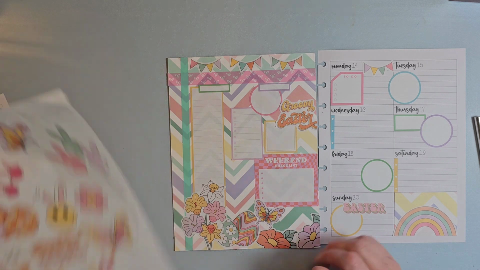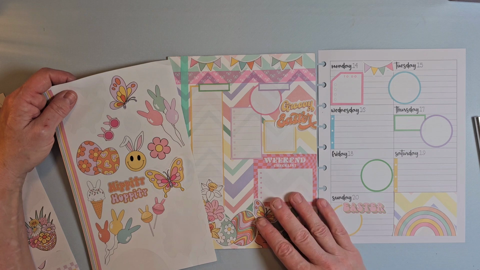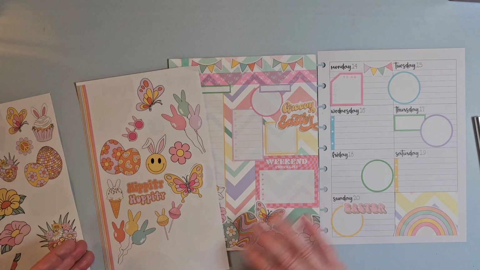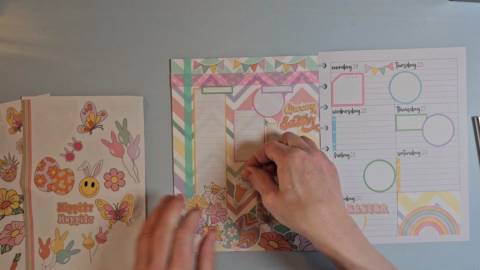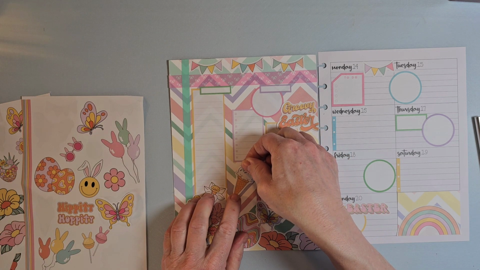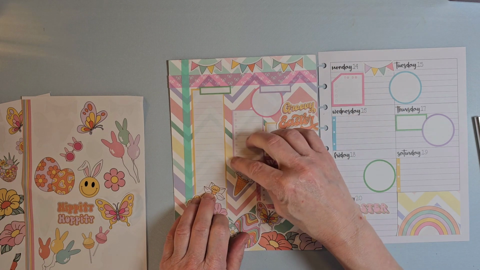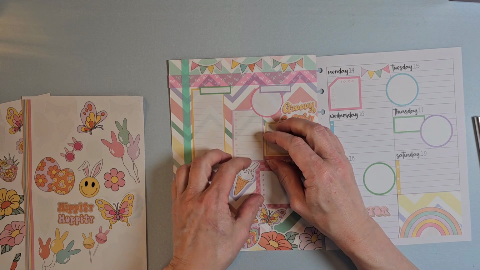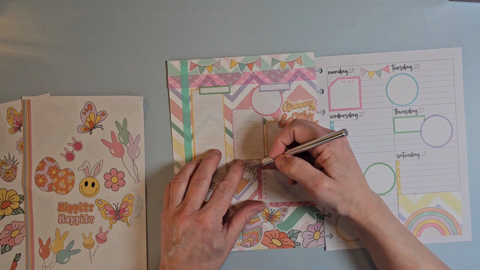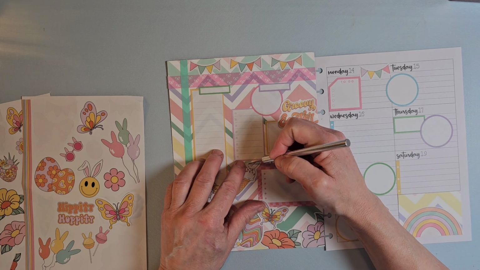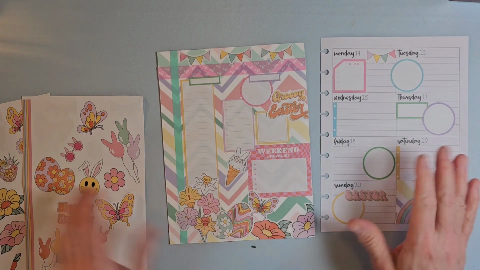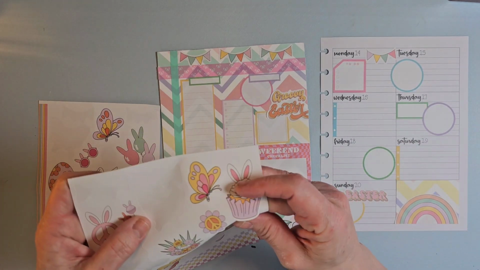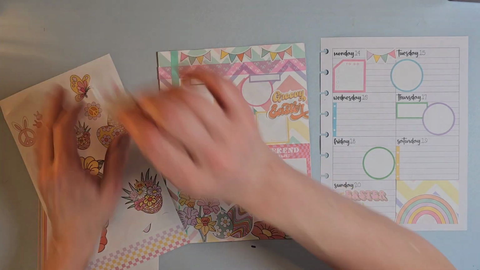Bunny balloons, but I think that's going to be too big. How about just a bunny ice cream cone? Oh, oh, I got a stuck ear. Okay, and then of course we have to use the bunny cupcake.